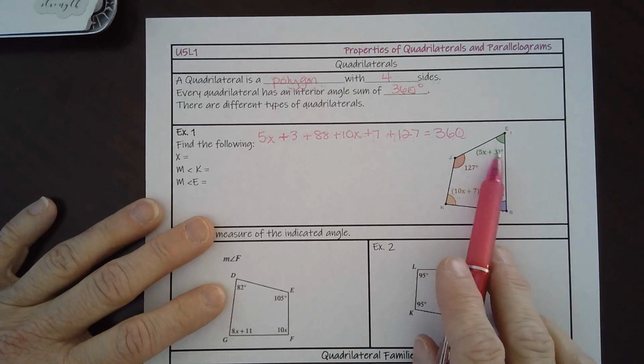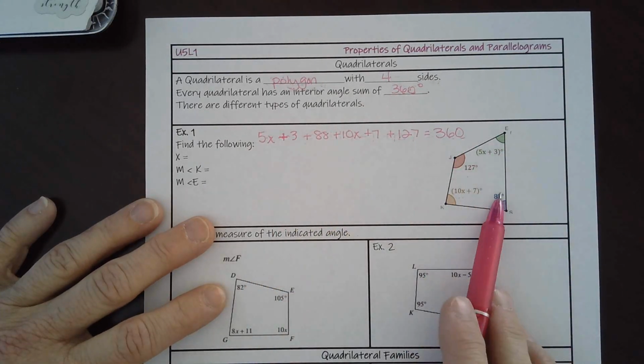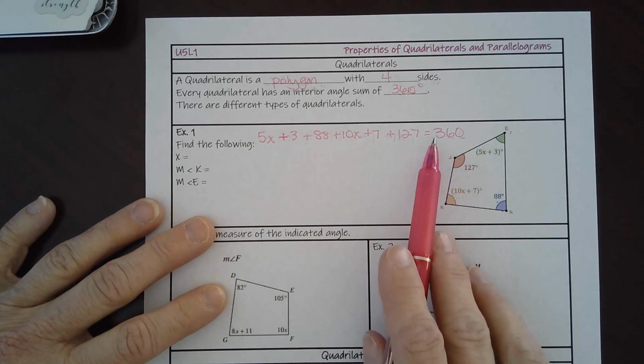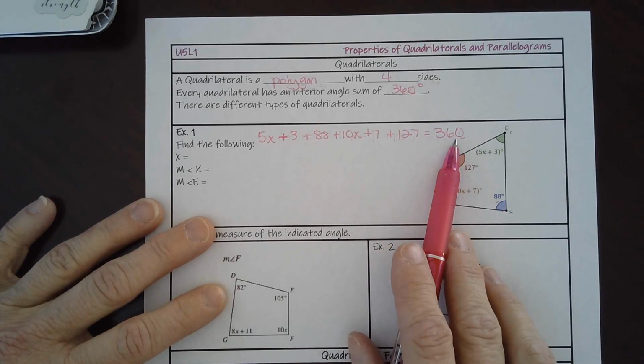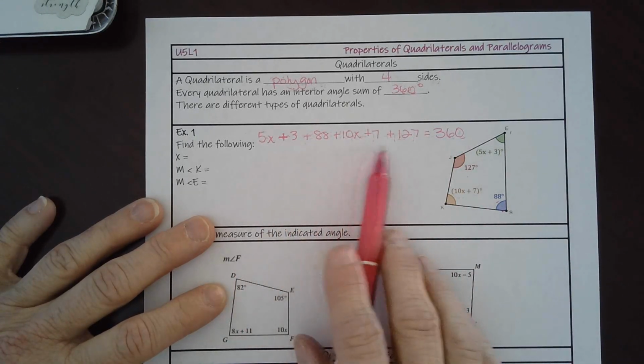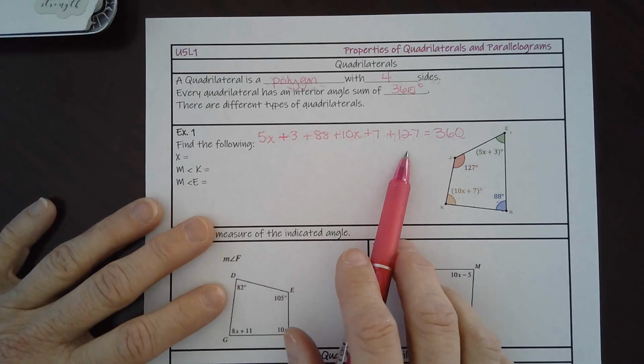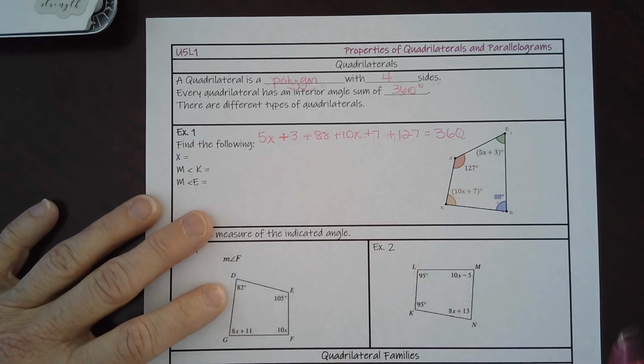All I've done is add the 4 angle measures and set them equal to 360. Now it's just a matter of cleaning the left side of the equation up and solving for x.